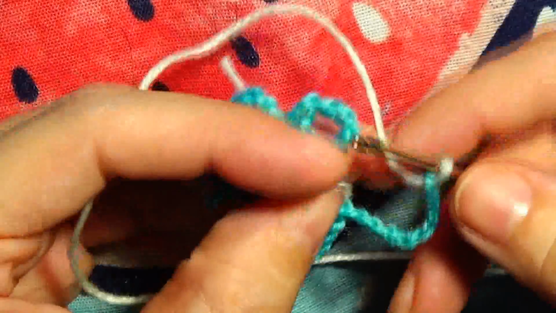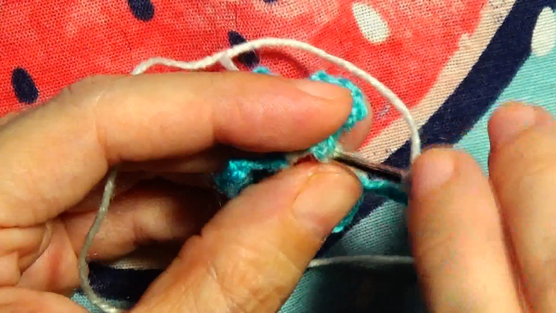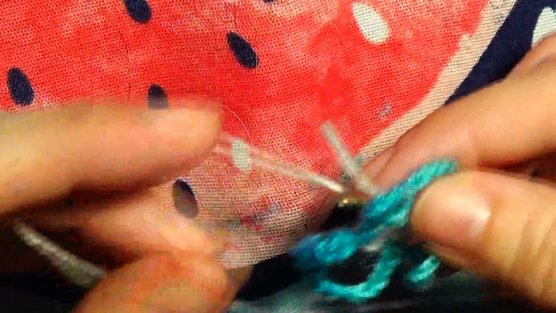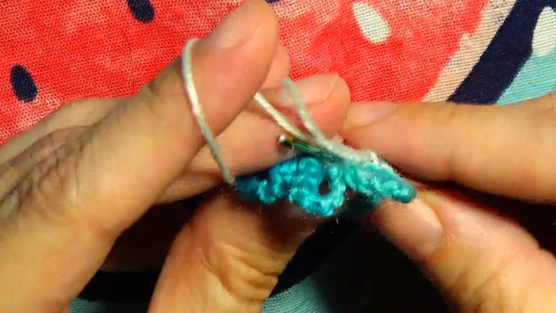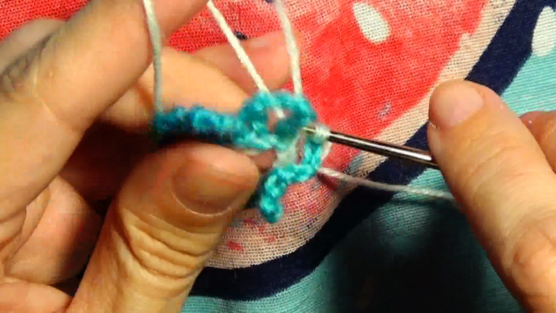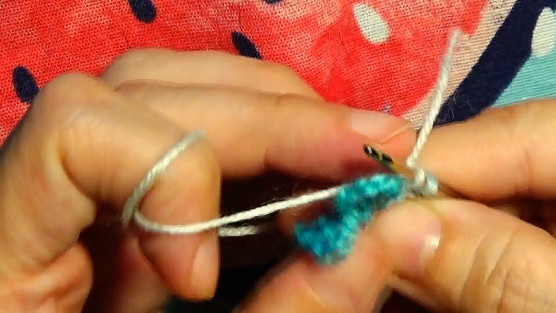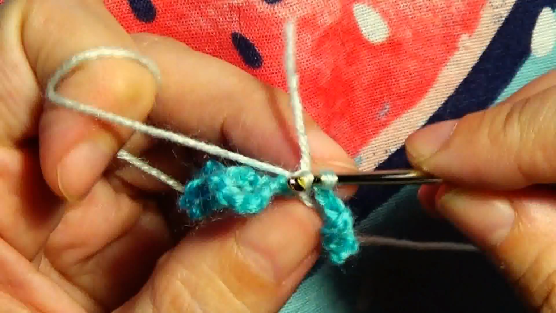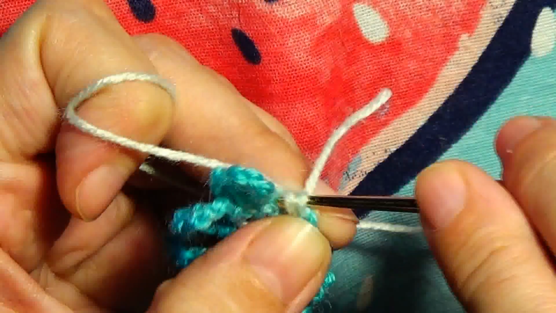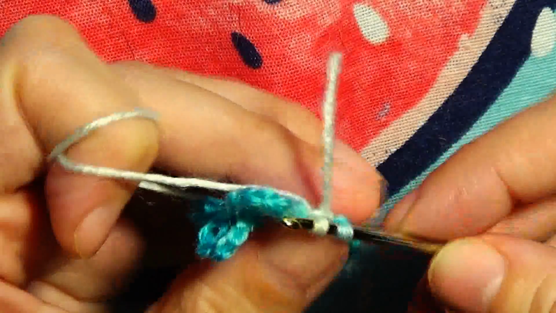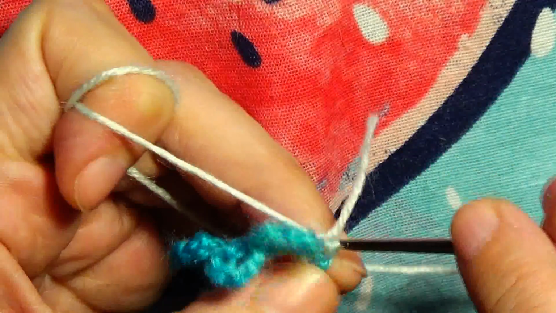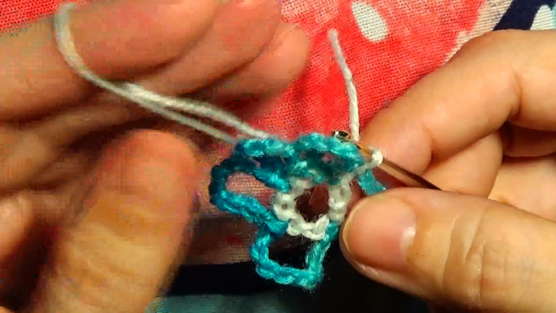Like this, and this will be the last petal. I will put the crochet into the last loop here. I'll take the cord out through one loop, and then I also take it out through the second loop, like this.